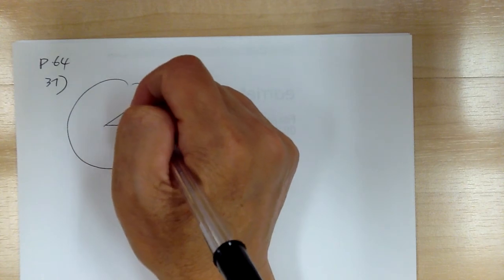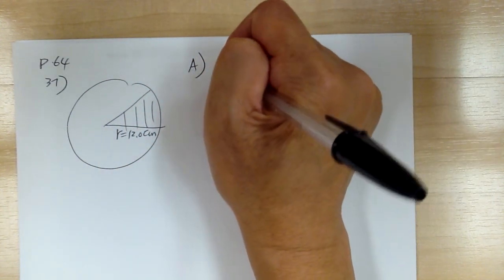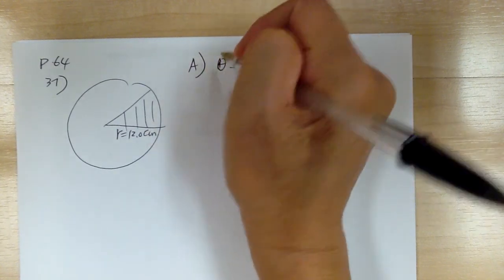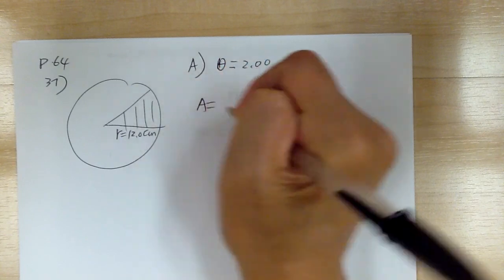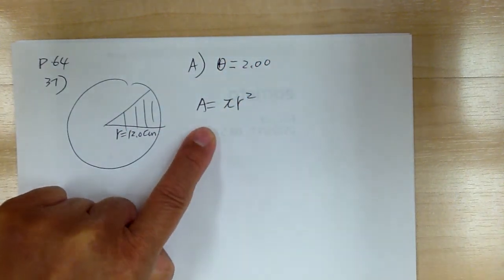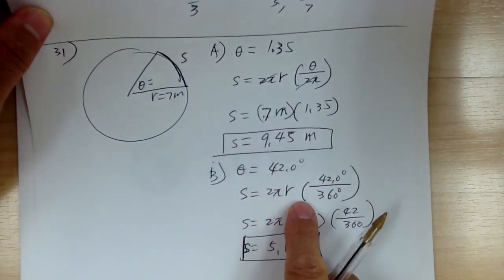Looking for the area of the sector with central angle theta equal to 2.00 radian. So the area, now this is a circle, right? And area is going to be pi r squared. Make sure you don't get confused, right? Again, the length is a circumference, the length is 2 pi r.